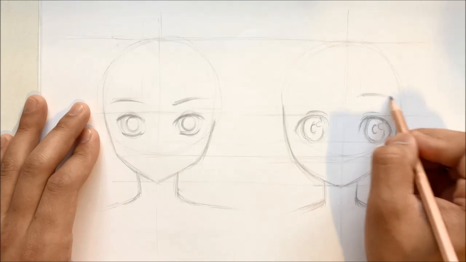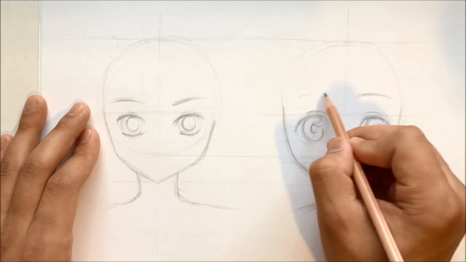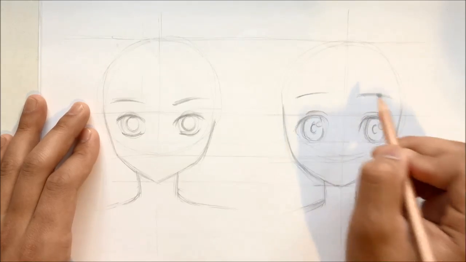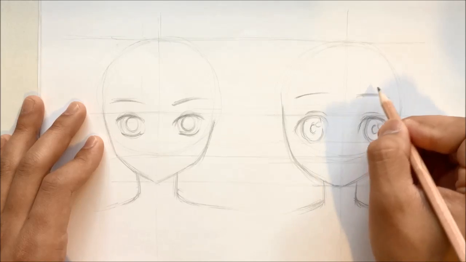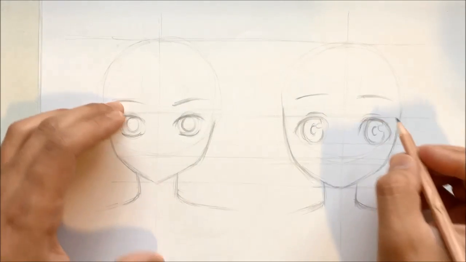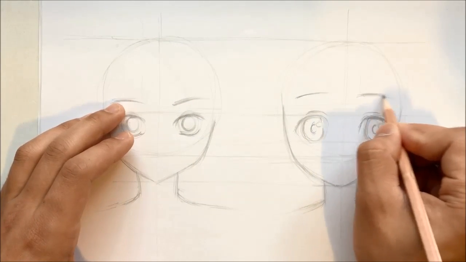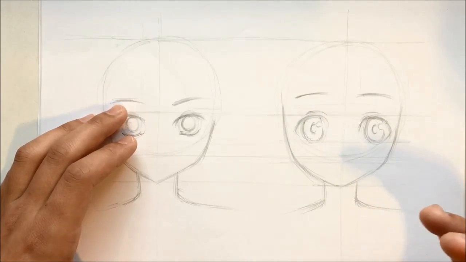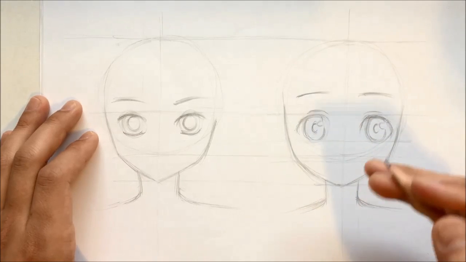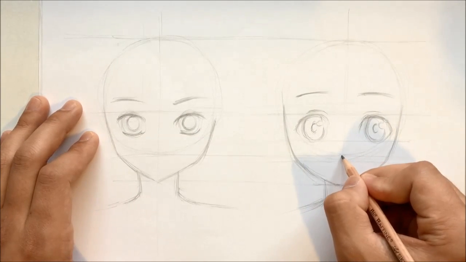It curves downwards, or maybe flat. Okay, so another thing you have to remember is that the eyebrow for the girl is much higher. It's being placed much higher than the eyebrow for the guy. This is to make the eye look larger, but not to really make it larger.